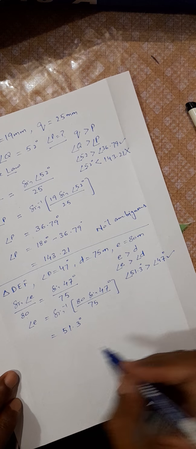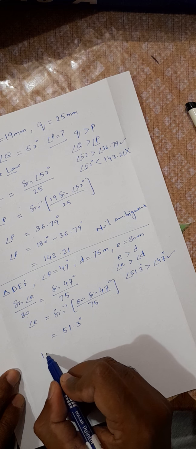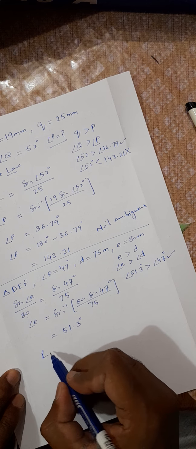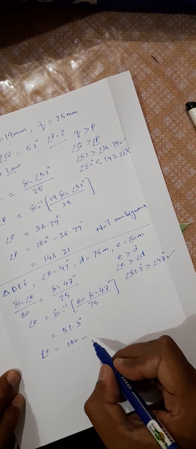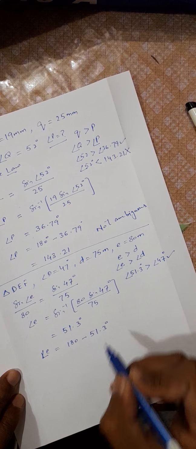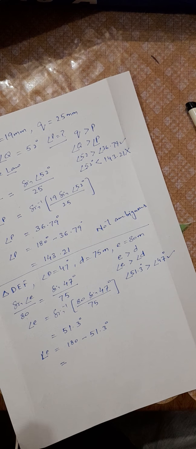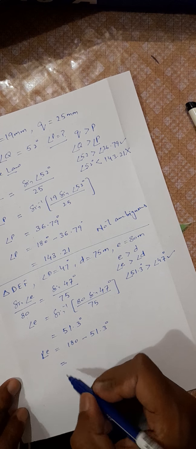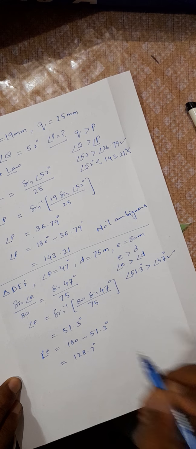Now let's try to find the other value of angle E. Angle E will be equal to 180 minus 51.3 degrees, which is equal to 128.7 degrees.